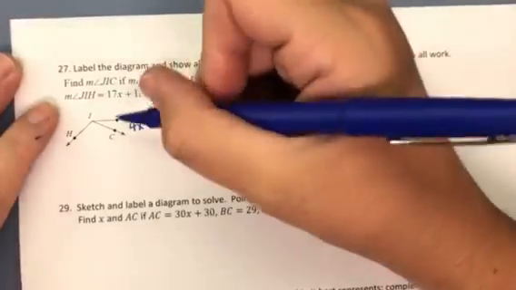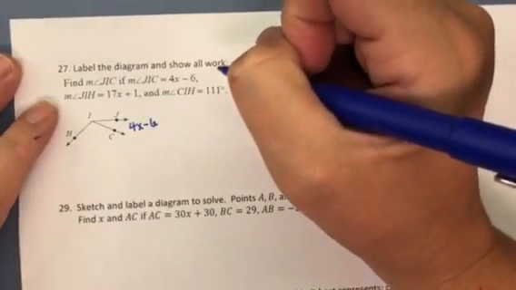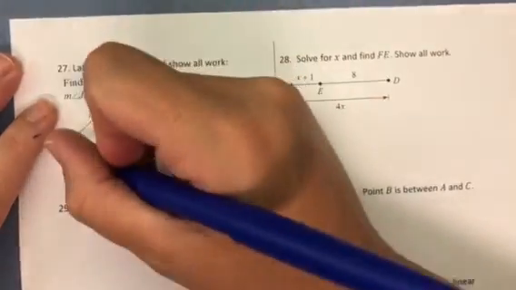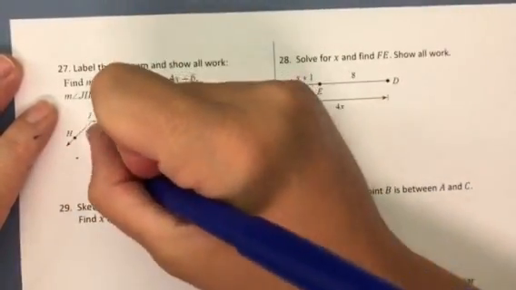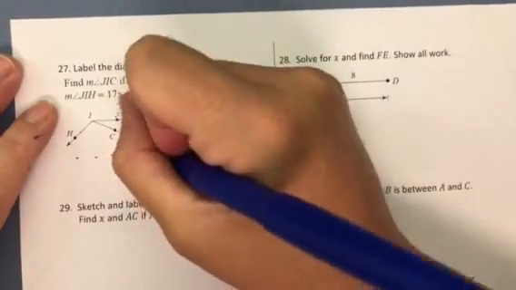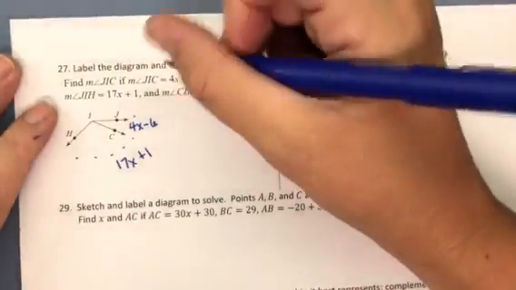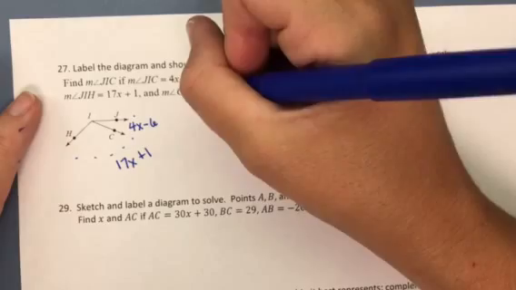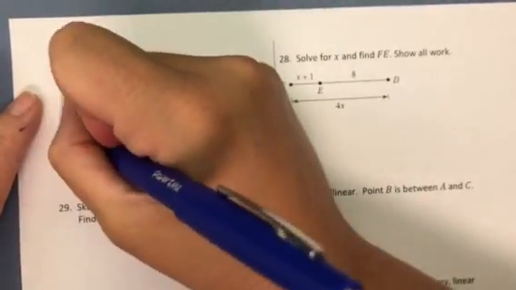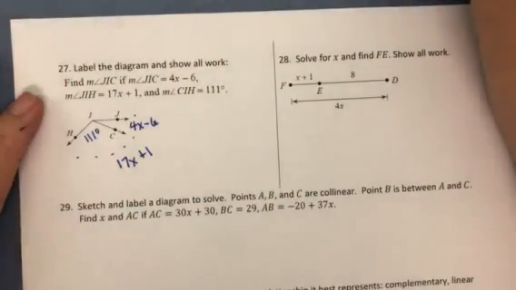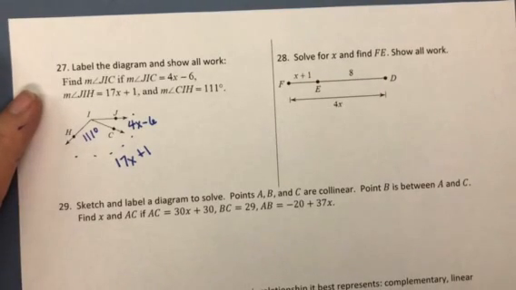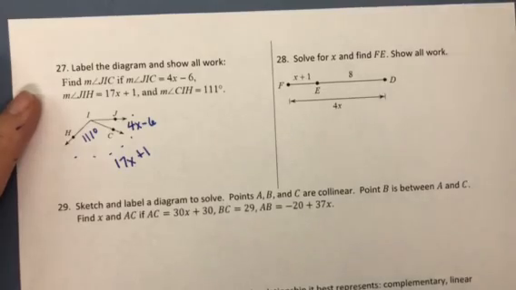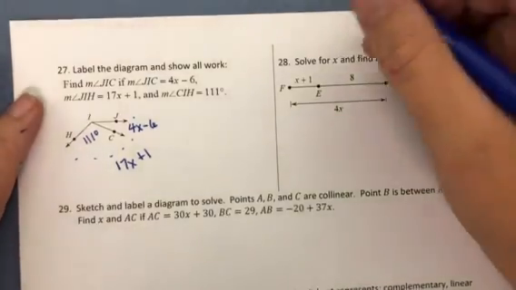The measure of angle JIH equals 17x plus 1. I'm going to show this by saying this angle out here is 17x plus 1. And the measure of angle CIH is 111 degrees. So this is just some angle addition. We are trying to find a particular angle measure, but anytime you see this much algebra, we're going to have to find the measure of x first.